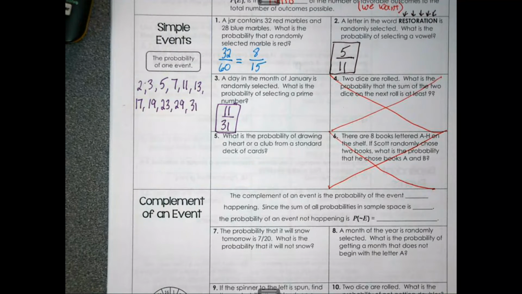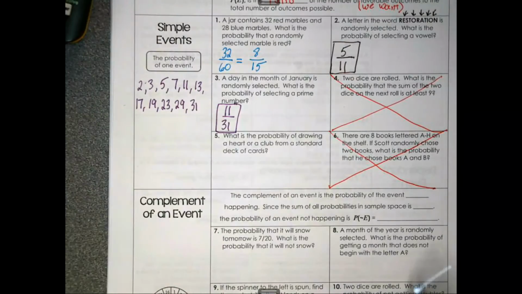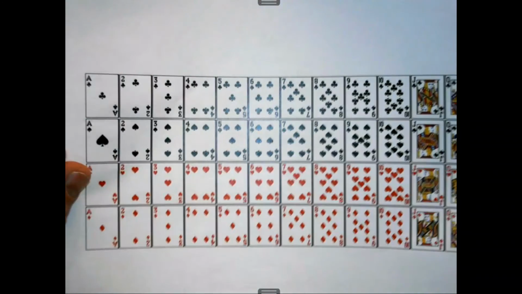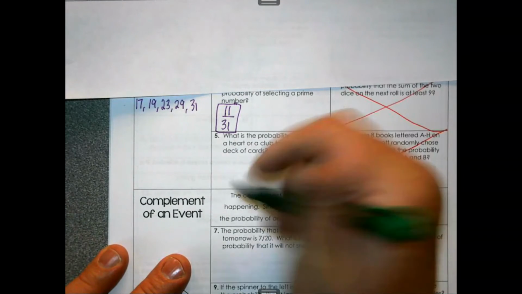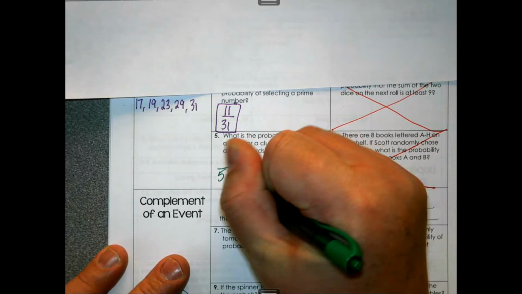Number 5. What is the probability of drawing a heart or a club from a standard deck of cards? Hence the little sheet I gave you, right? Let's see how many cards in a deck. 52. Good.